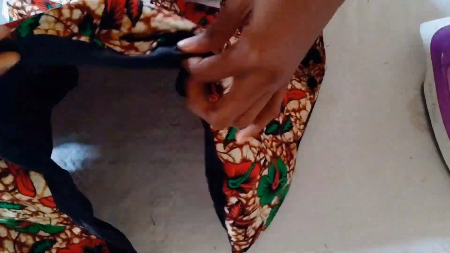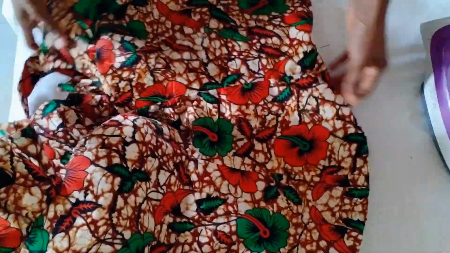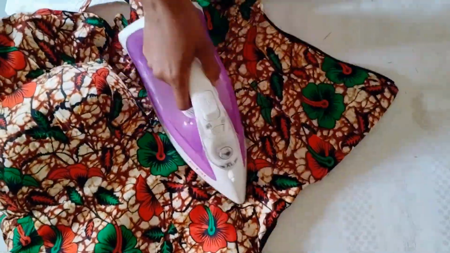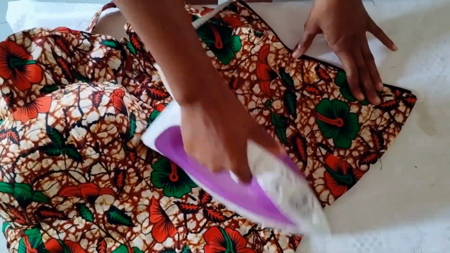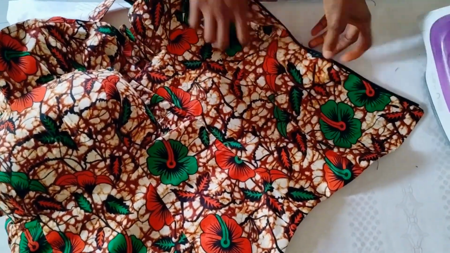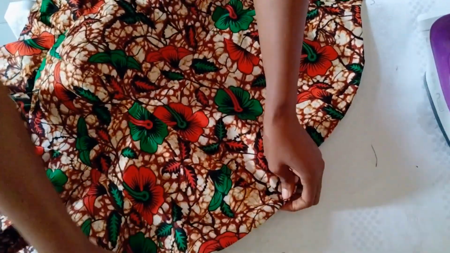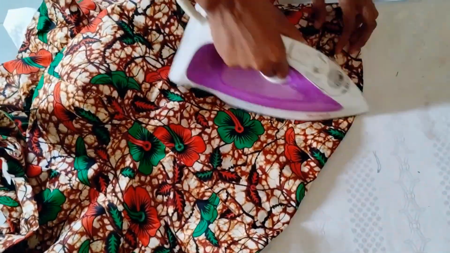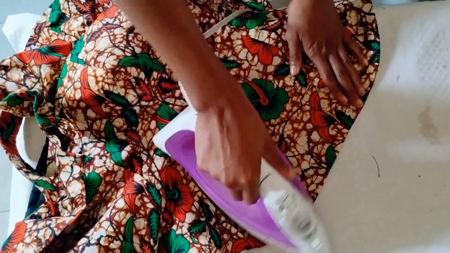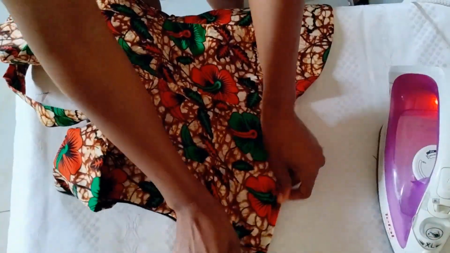Make sure to top stitch the upper part and the lower part. Please take your time and do that. It will prevent the lining from bulging out. Or another way to do it, you can reduce the lower part of the lining by like 0.5. Now I'm going to press down properly.